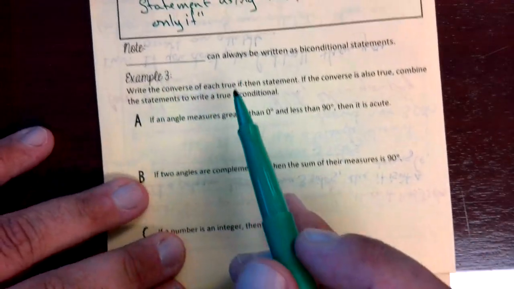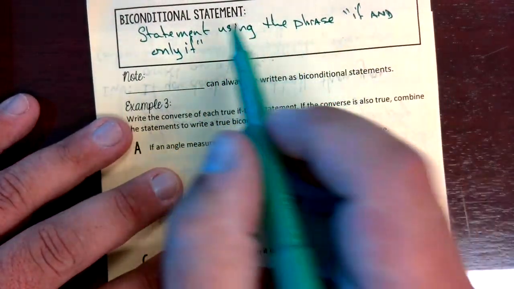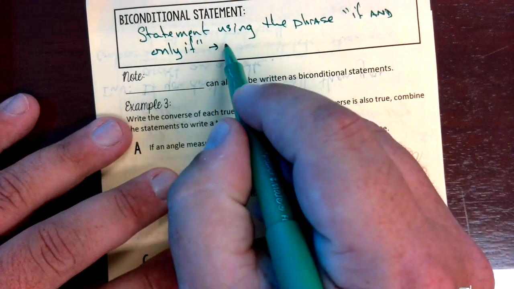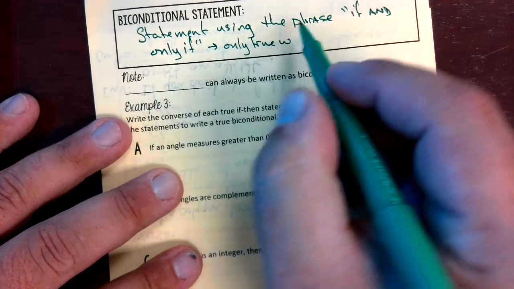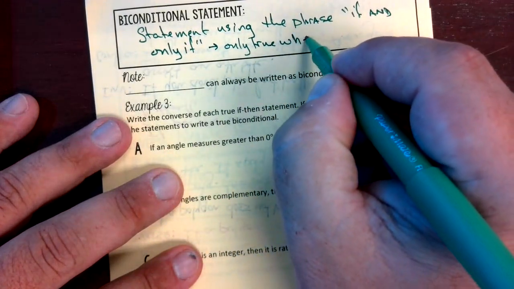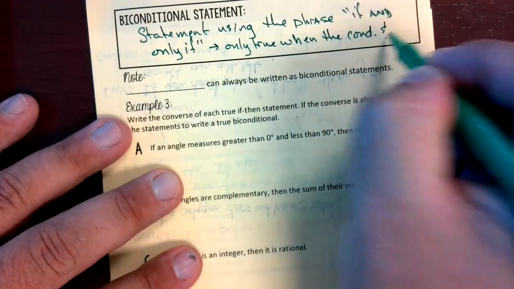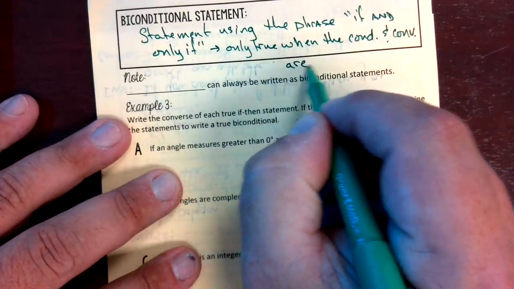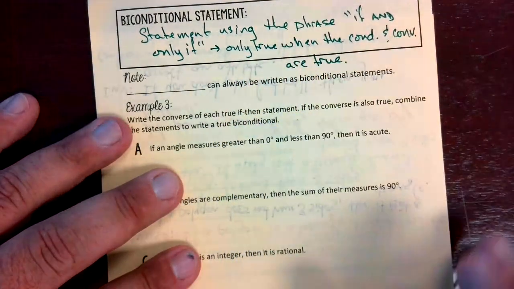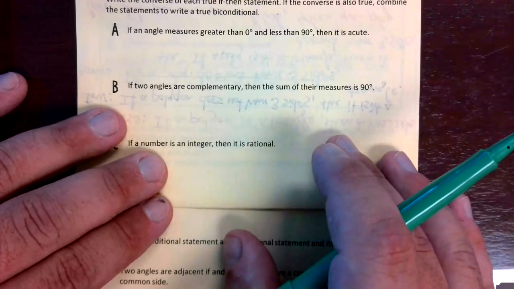Now, what we do, a couple of things with that. It's only true when both the conditional and converse are true. So those have to both be true. So both the conditional and the converse have to be true if it's going to be a true statement here.